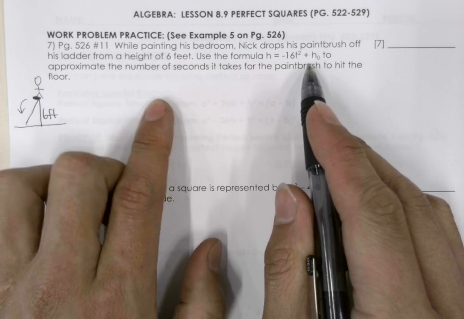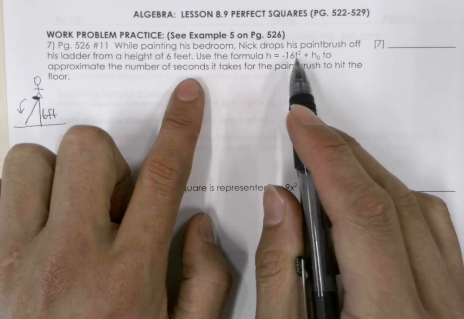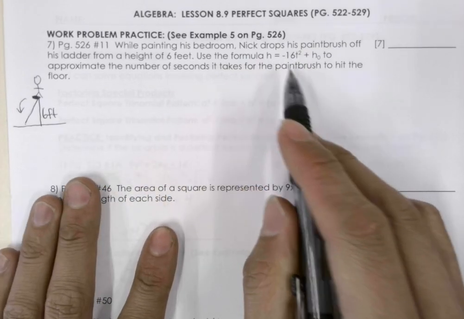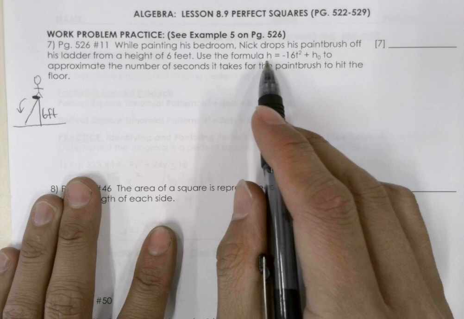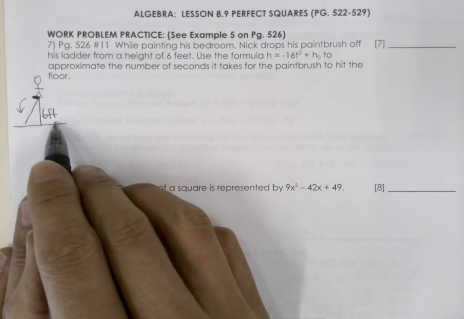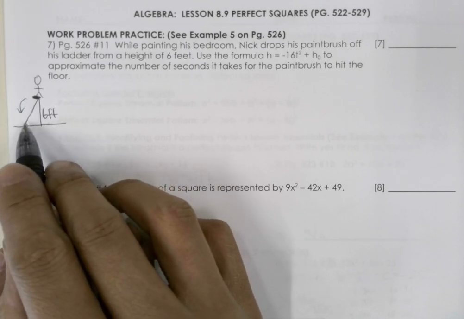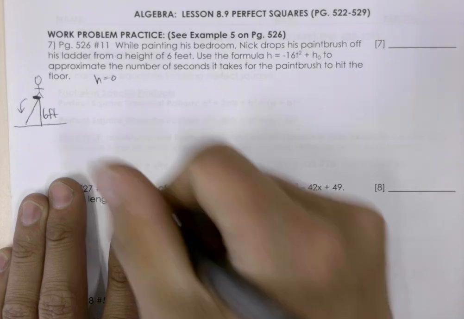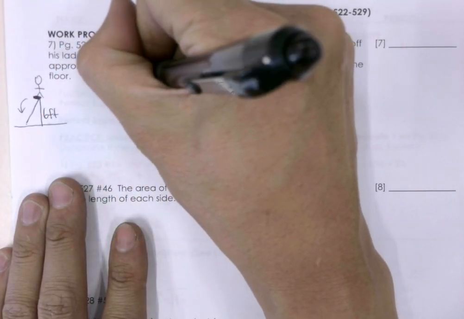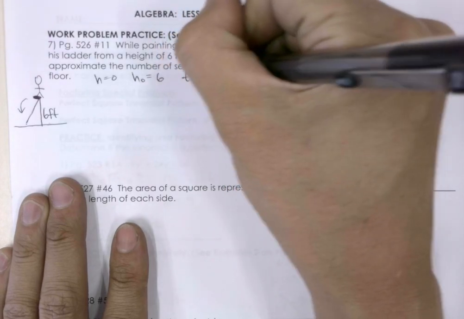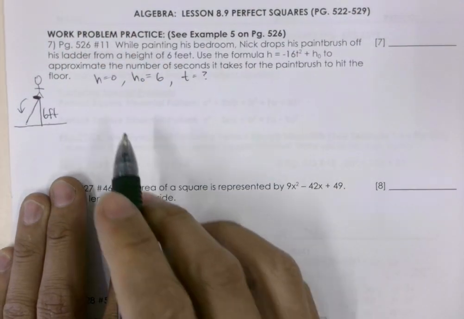And then we want to find out how many seconds it's going to take. So what is the height that the paintbrush hits the floor? What is h? h is 0. 0 is when the paintbrush hits the floor. So let's say h is equal to 0, h sub 0 is equal to 6, and our t is the question mark. That's what we're trying to figure out.